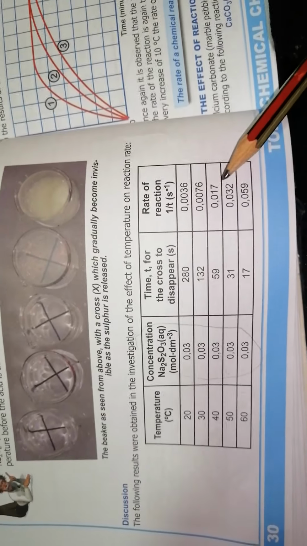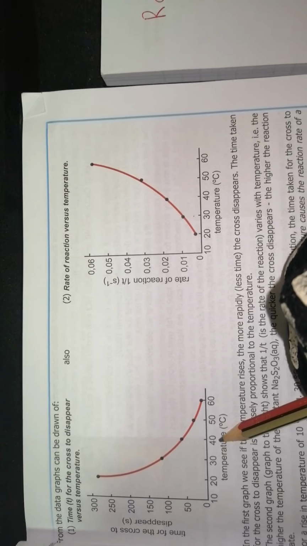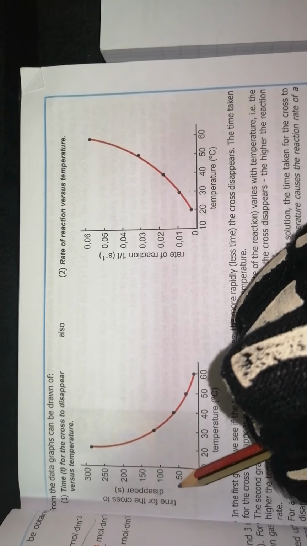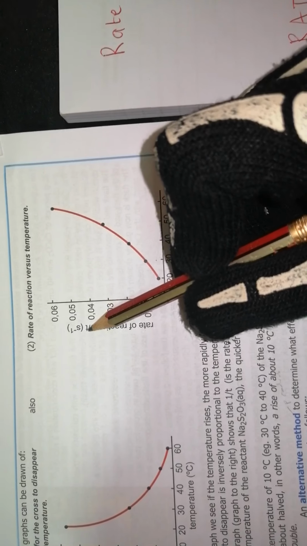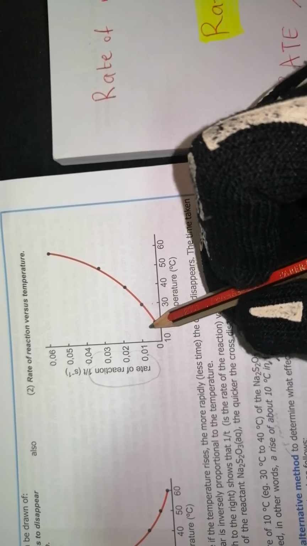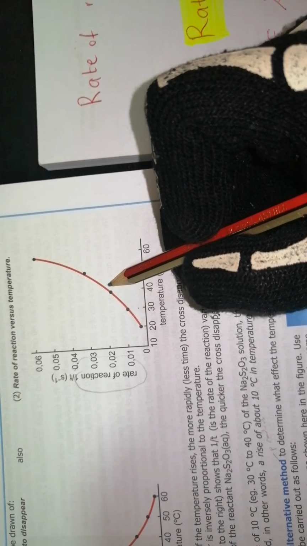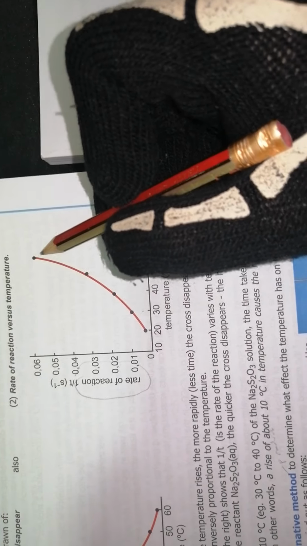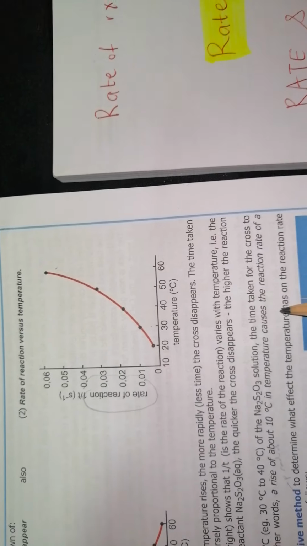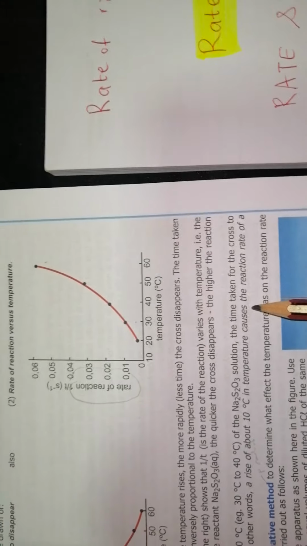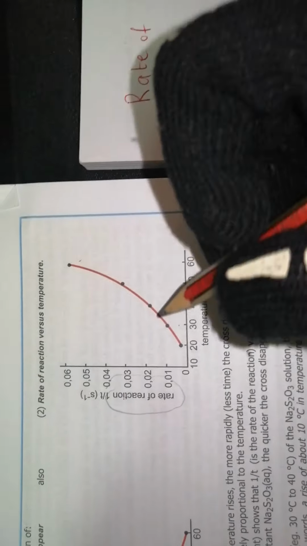And if we take this information again and plot graphs from it, we will get graphs that look like this. So again, here we have a time versus temperature graph. We're not going to worry too much about time because our focus is mostly on the rate, which is 1 over time. And if you look at this graph, you can see as the temperature is increasing, the rate of reaction is also increasing. So they are both dependent. Temperature affects rate of reaction very much.